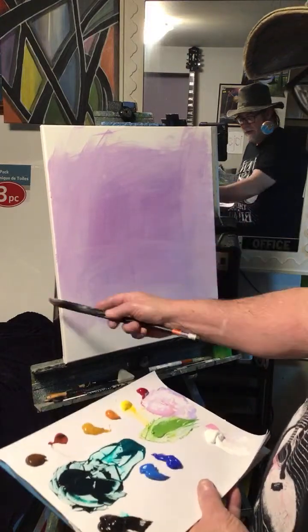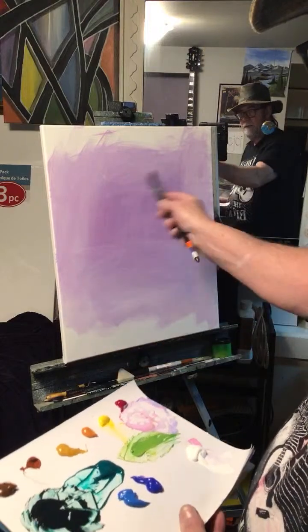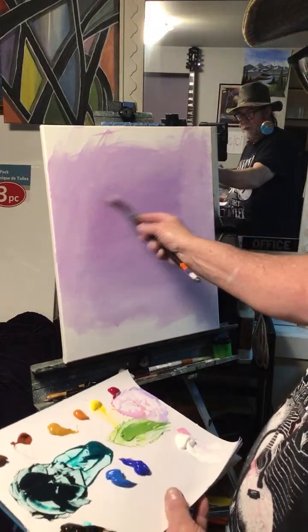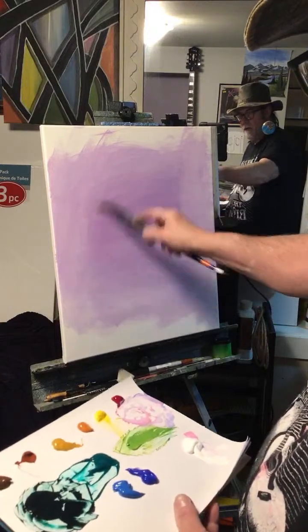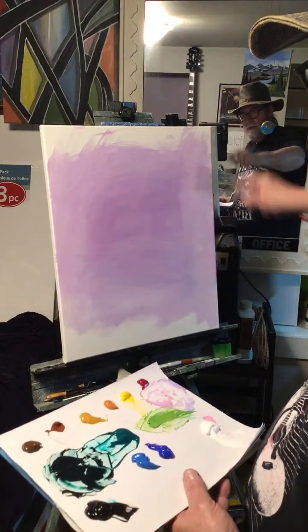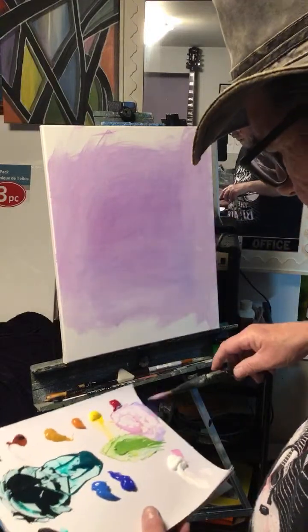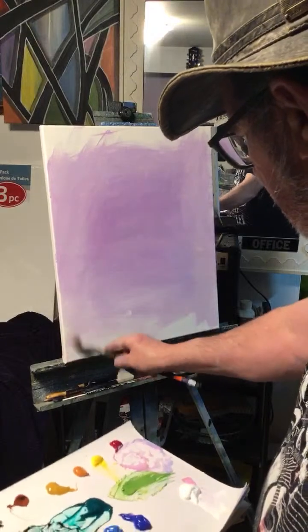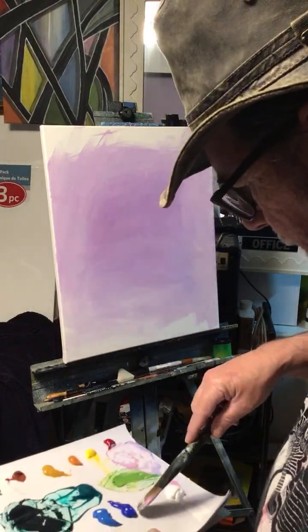It's reflecting whatever colors are here. I got a lot of different tones in here. It kind of turned a little purple because I put blue in it, but that's all right.